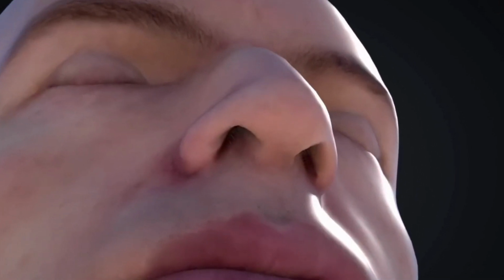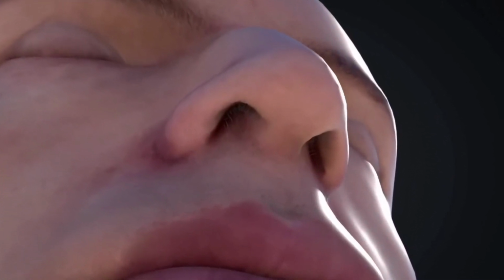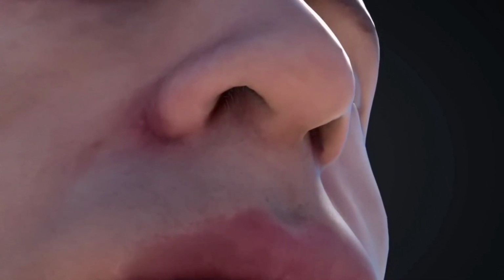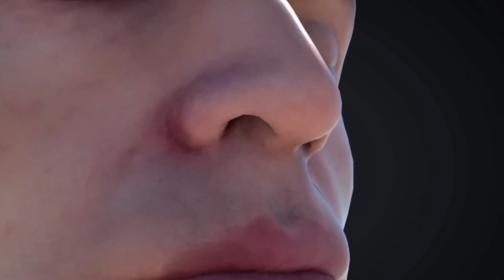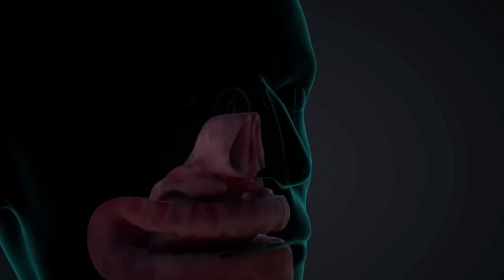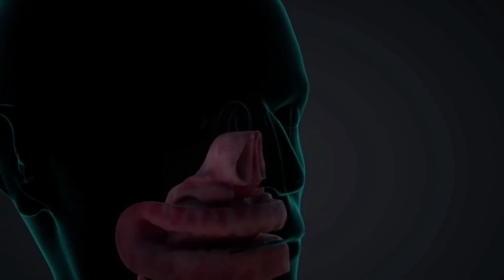Large dirt particles or insects are stopped in the nasal cavity by our nasal hair. Small particles are trapped by the nasal mucosa.